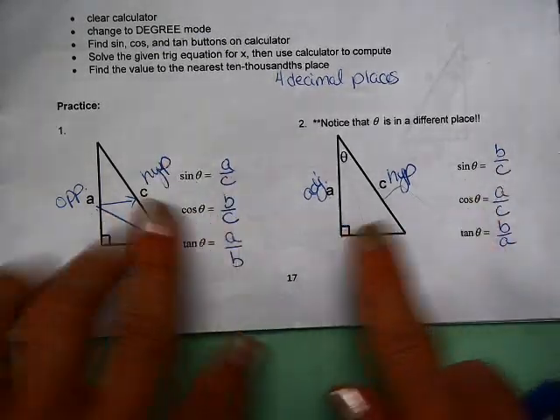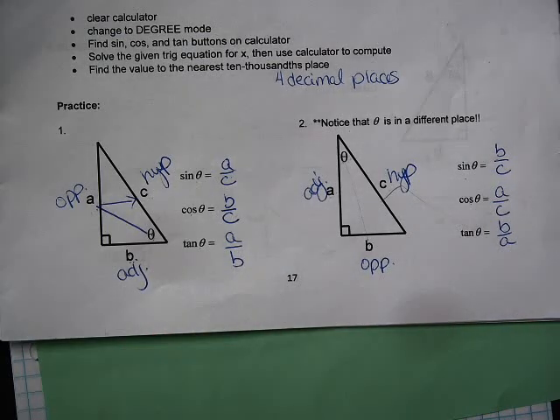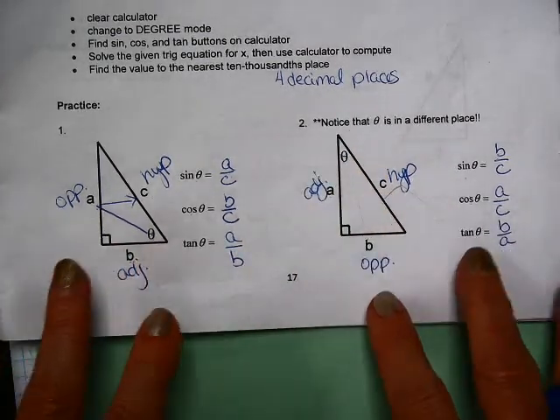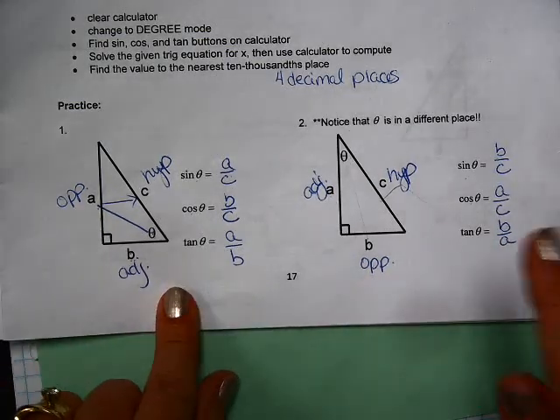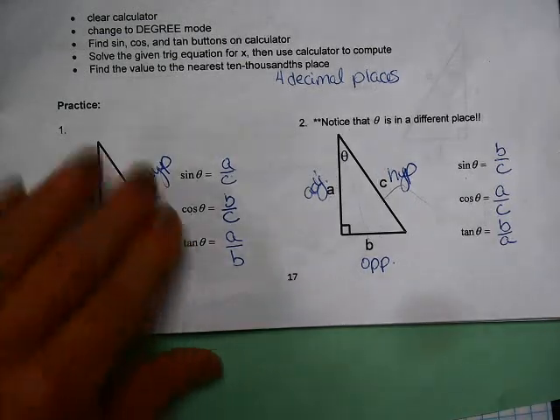So it matters. You've got to pick which angle you're going to use. You've got to determine your starting point. That angle is your starting point, and you write your ratio according to that specific angle.